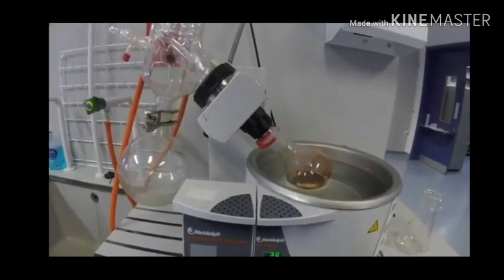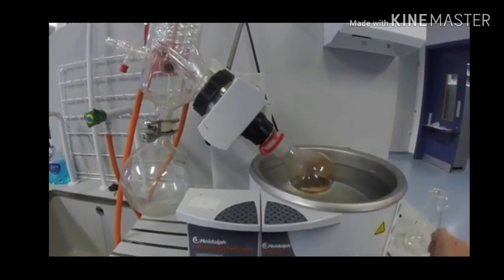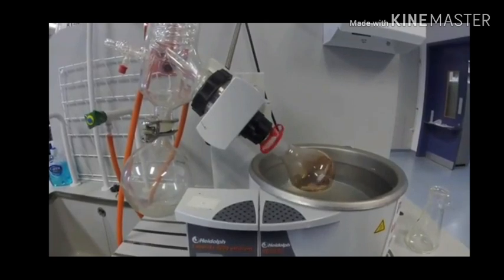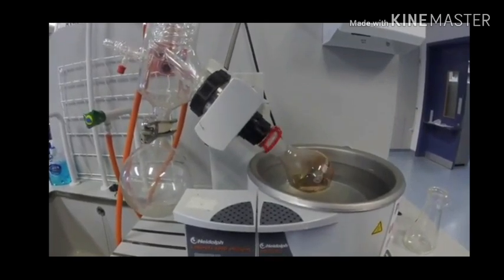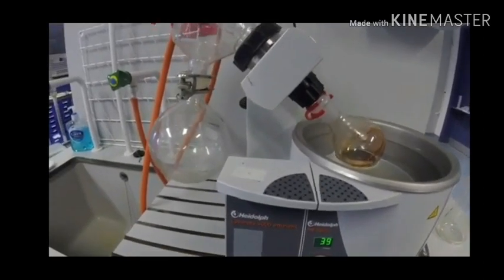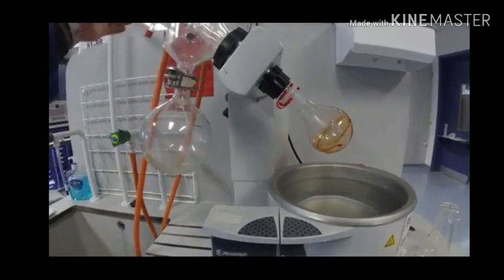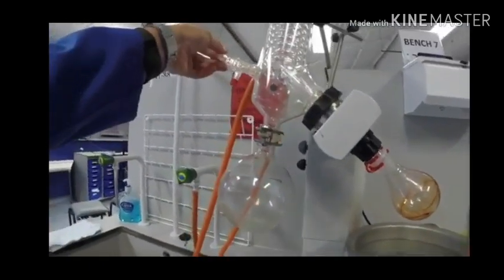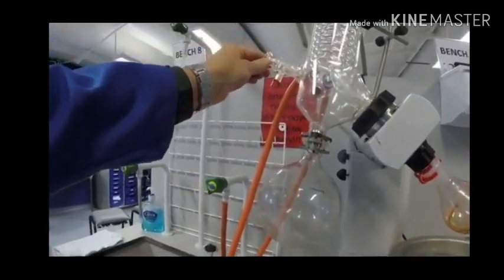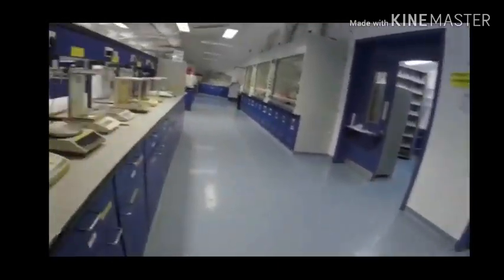Okay, so we've got to the end of our evaporation, and we can now see that all the solvent has evaporated, everything's gone. We'll slow that down, stop, and then we're going to raise it up out of the bath. Next thing to do then is to open this tap, and it'll help release the vacuum, and we can go and switch the vacuum off.